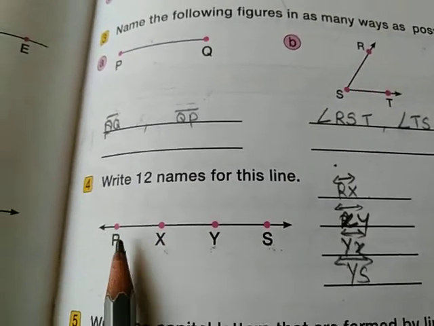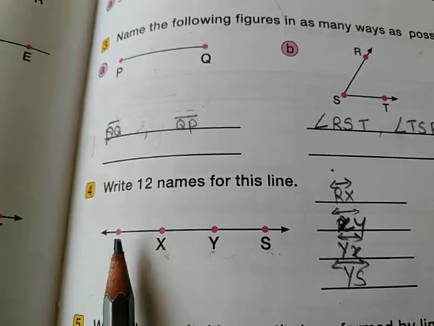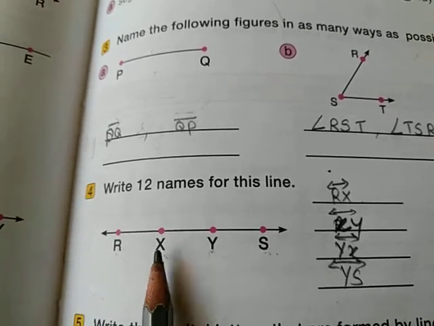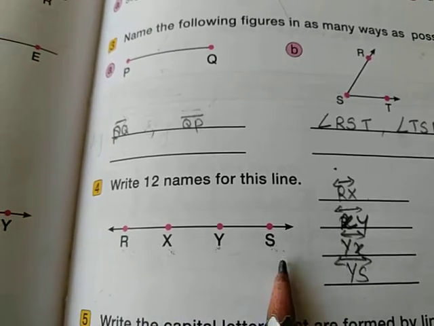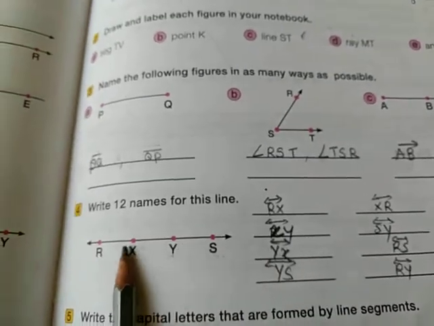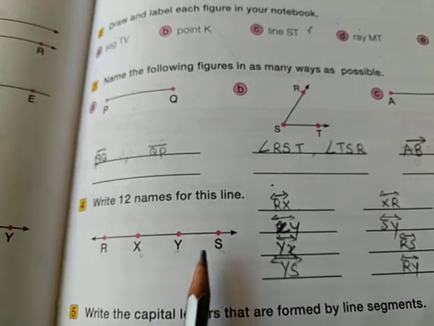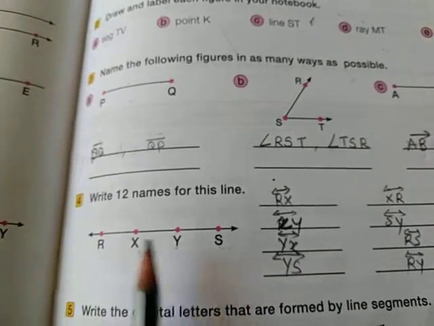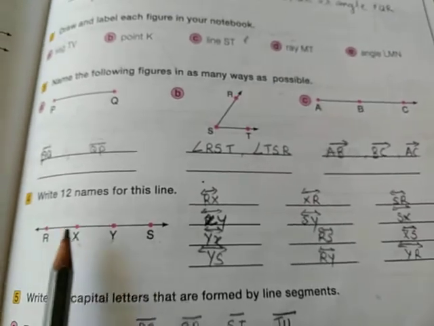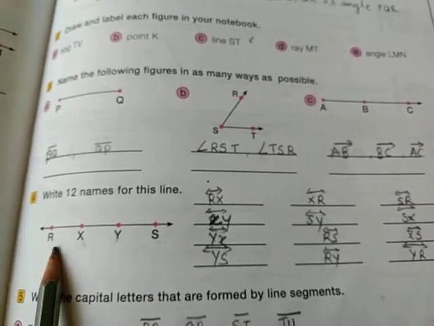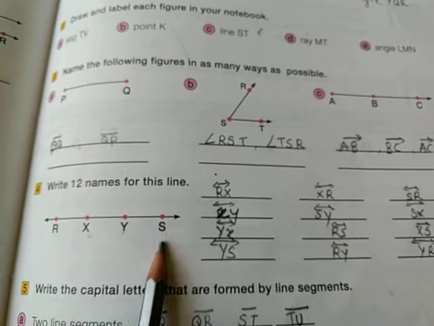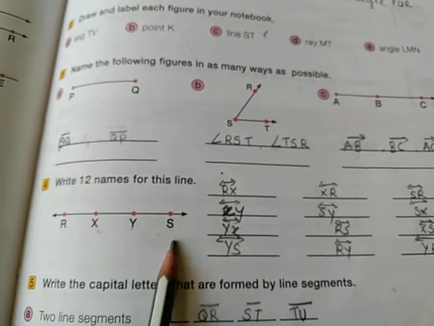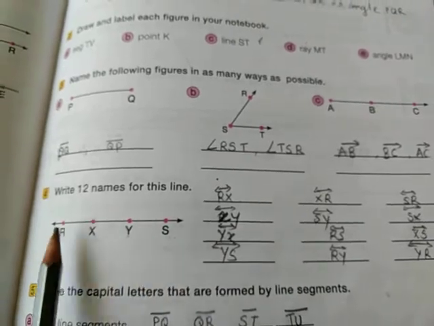So write RX, XY, YX, YS, XR, SY, RS, RY, SR, SX, XS and YR.